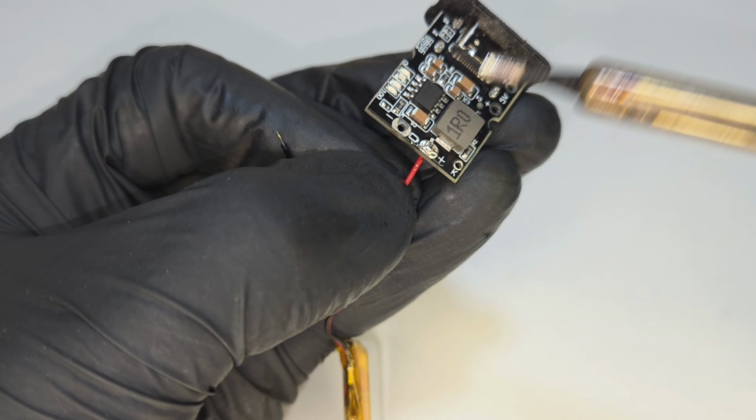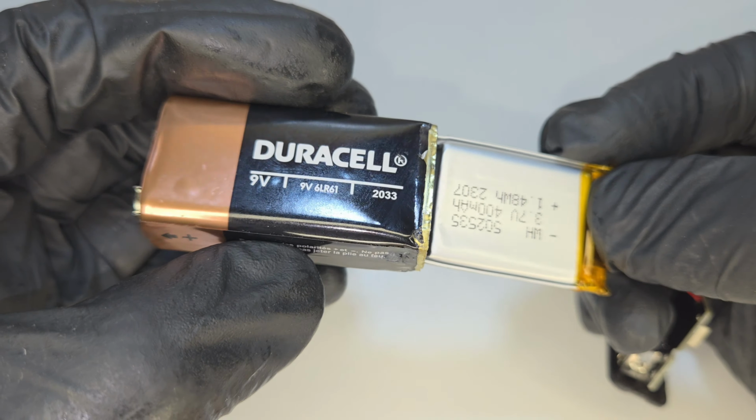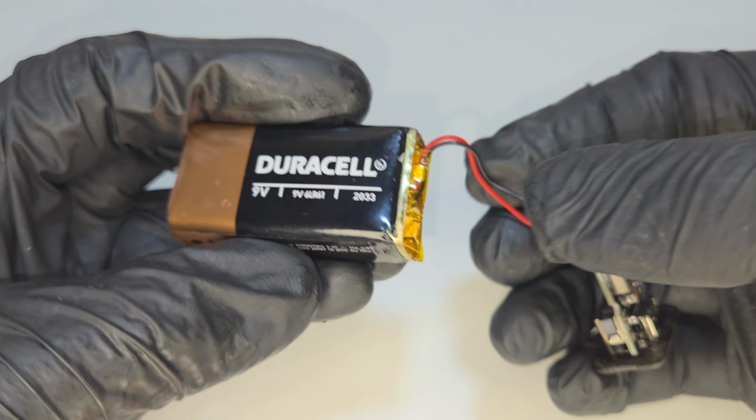However, for hobbyists or small projects, through-hole components can still be cheaper and easier to solder by hand, especially if you do not have access to reflow ovens or pick-and-place machines.